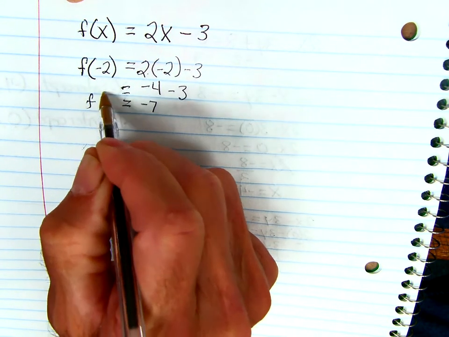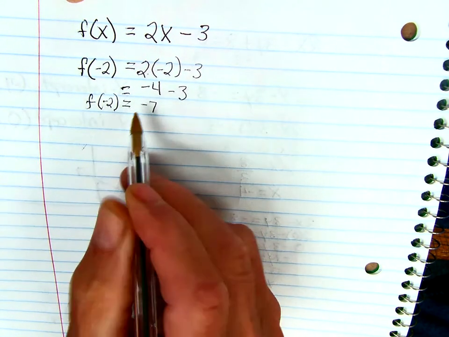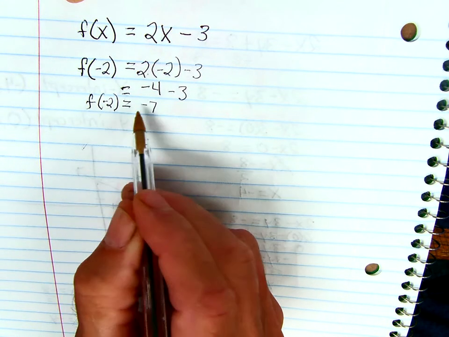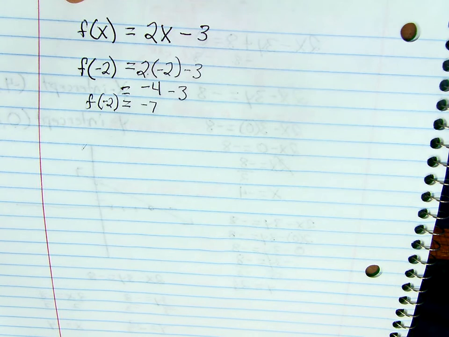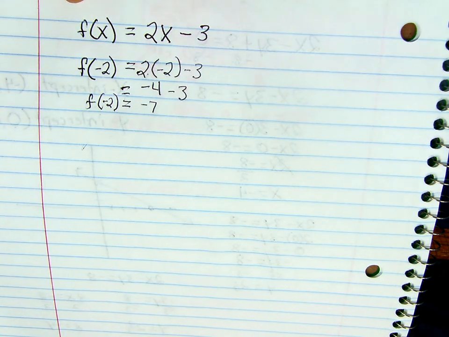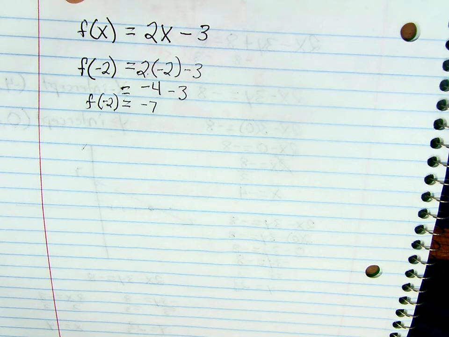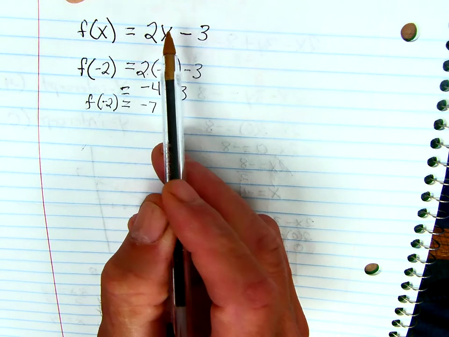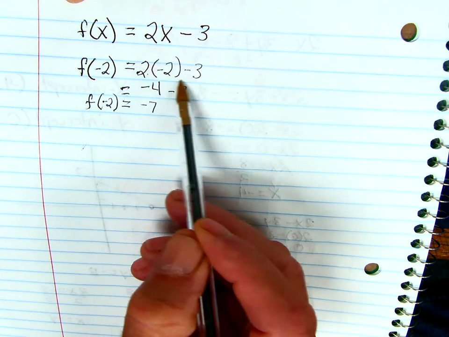So f of negative 2, when I use negative 2 as the input for this function, here's the answer that I got, negative 7. Simply put, you take this value, replace the x with it, and then do all the math that you can do.